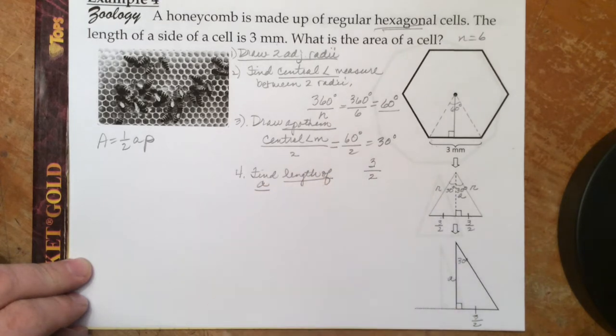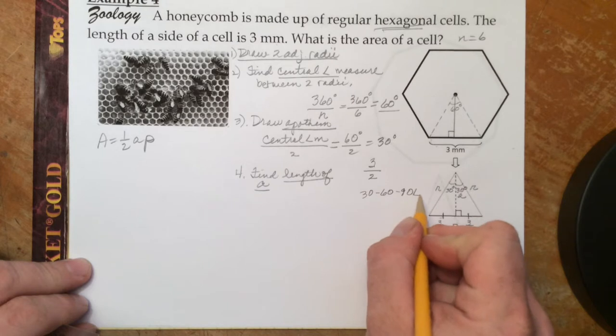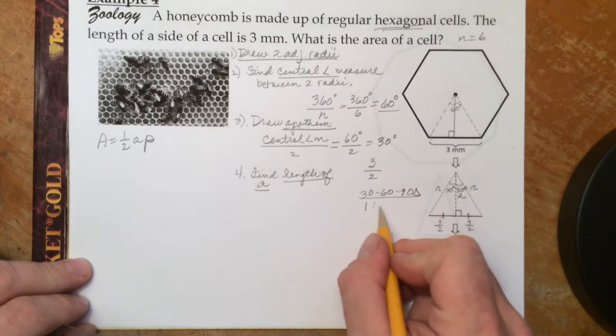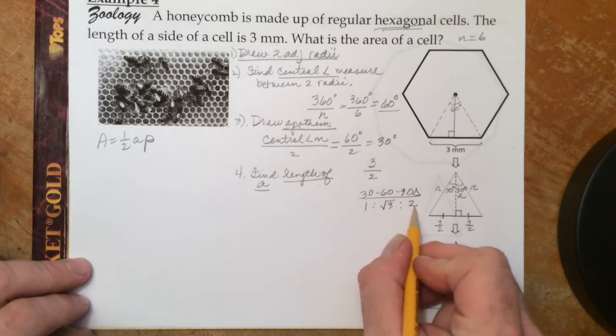A, apothem, find the length. So to find this length, notice we have a 30 degree angle, which causes this to be a 30, 60, 90. So we use a 30, 60, 90 Triangle Theorem, which gives us a ratio of 1 to root 3 to 2. Short leg, long leg, hypotenuse.